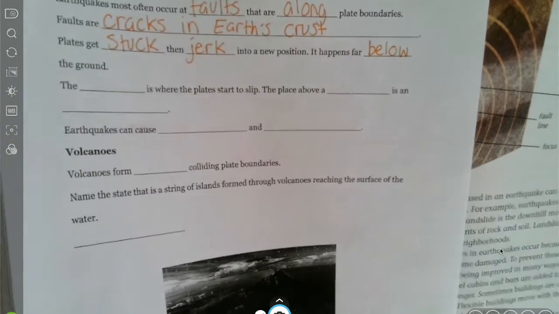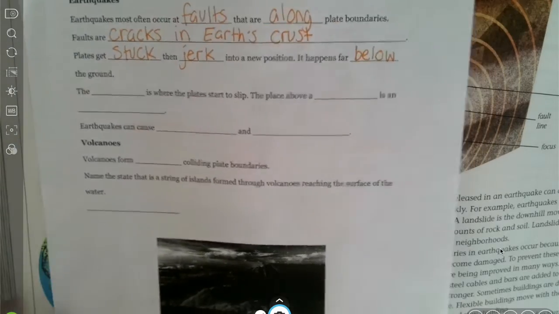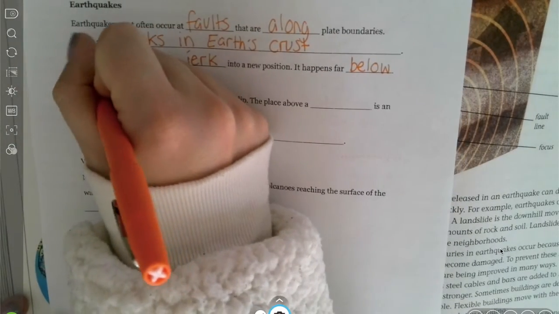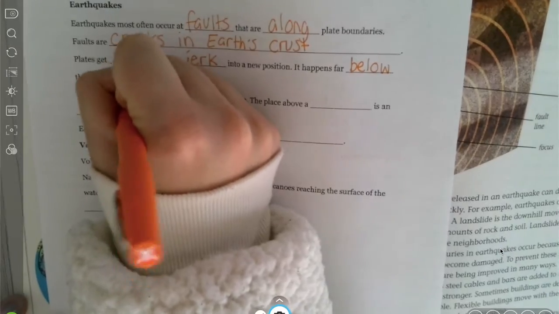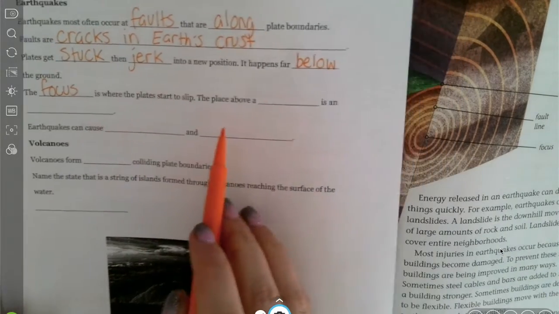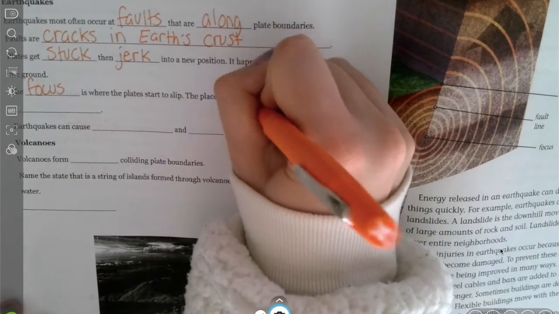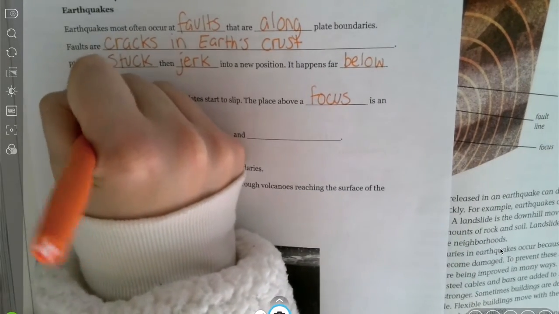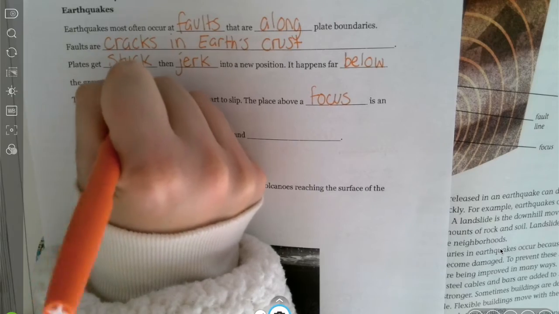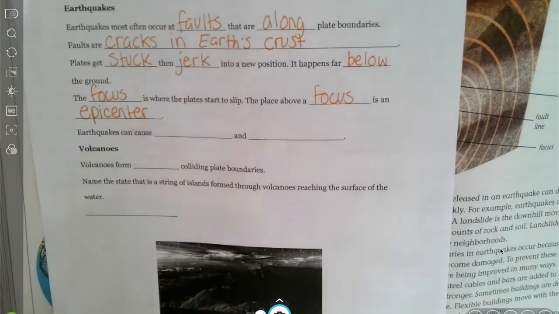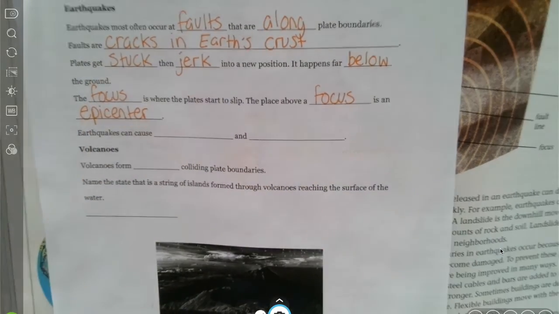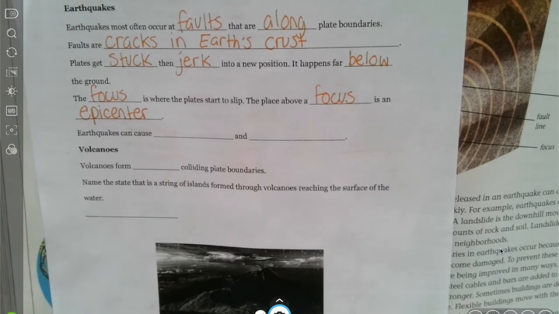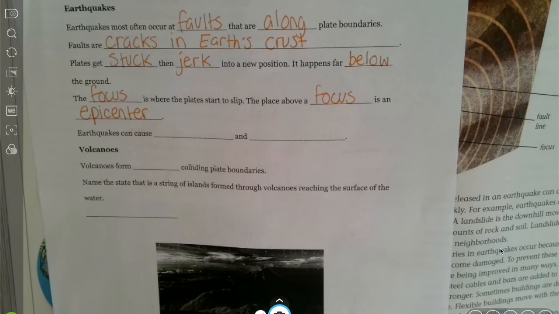So then we know where it starts to slip is called the focus. And the place above a focus is an epicenter. So we know that the epicenter is going to be important for when scientists are looking at earthquakes.